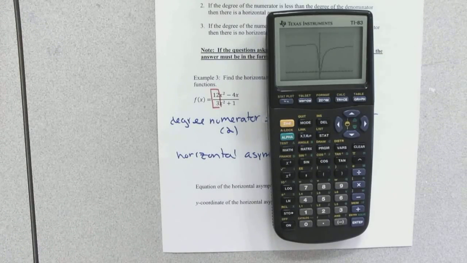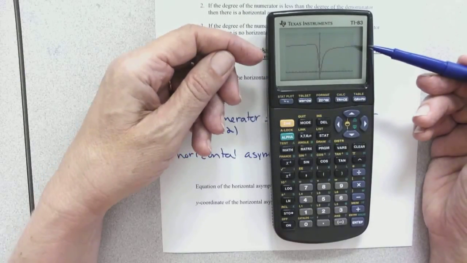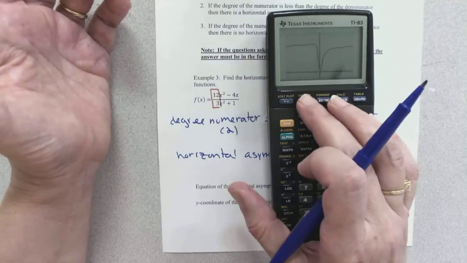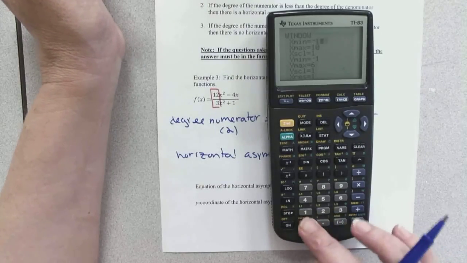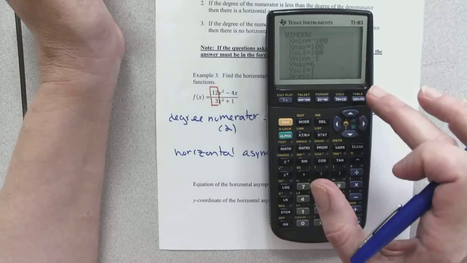So when you check these things on your calculator, you need to be aware that when we talk about the extreme left and extreme right, we aren't talking about -10 and 10. Some people might argue, well, it doesn't really look close enough to 4. Well, if we redo the window, and instead of going from -10 to 10, let's go from -100 to 100, and I count that off by 10s.